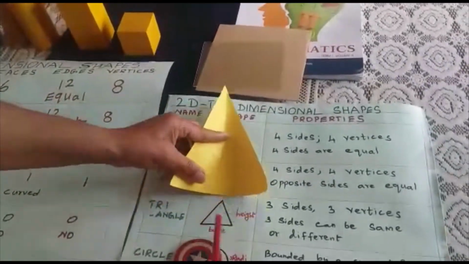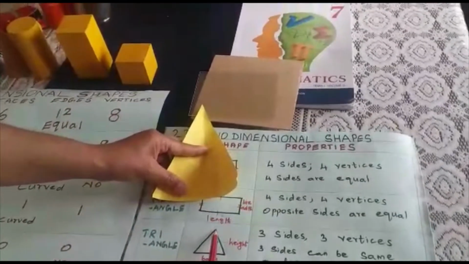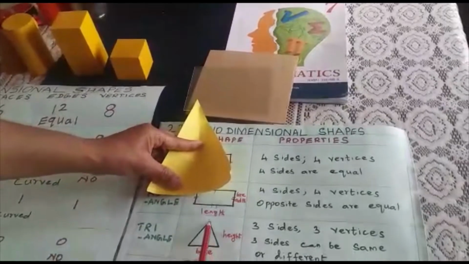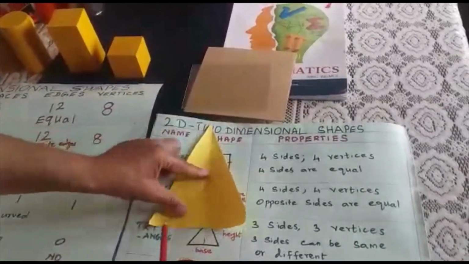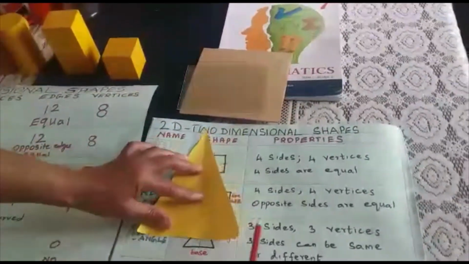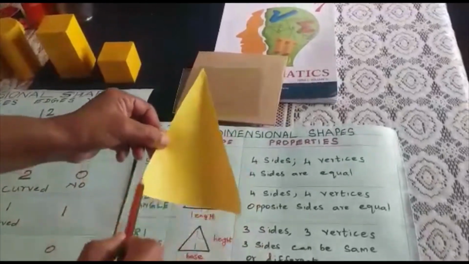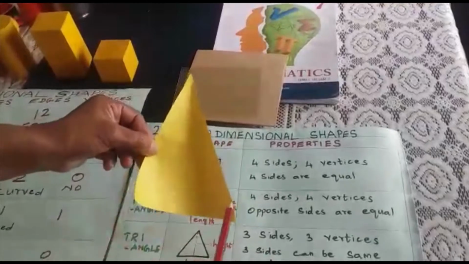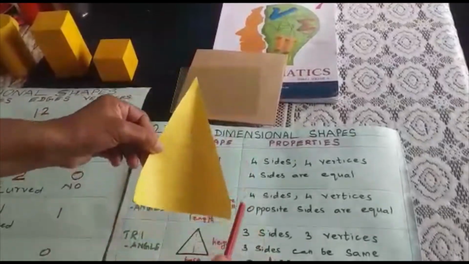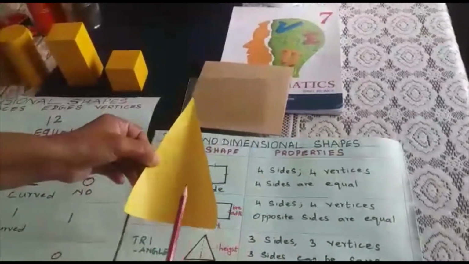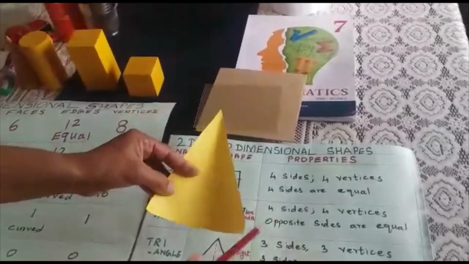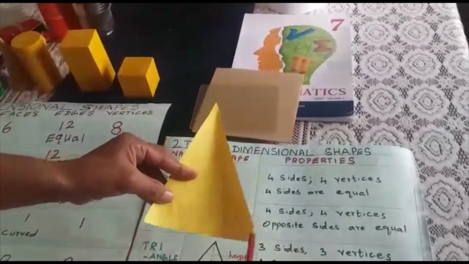So this is the base of the triangle, and from the opposite point you draw a straight, perpendicular line, that is called the height of the triangle. So this is the base and this is the height. It has three sides, 1, 2, 3 and three corners. They are called vertices, three vertices. And in this triangle the three sides can be same or different. In detail you will study later about it. Now we should know it has three sides and three vertices.